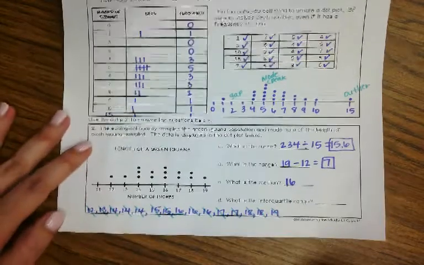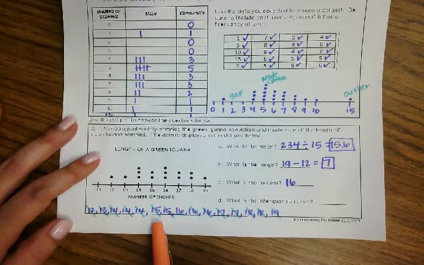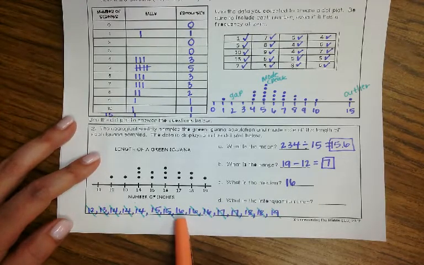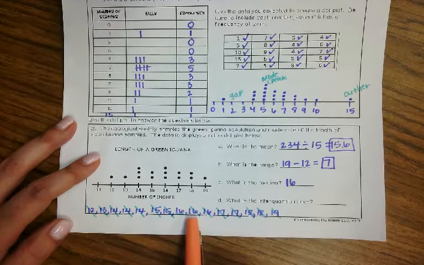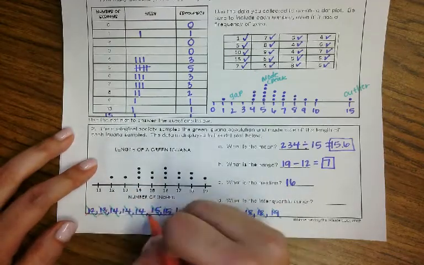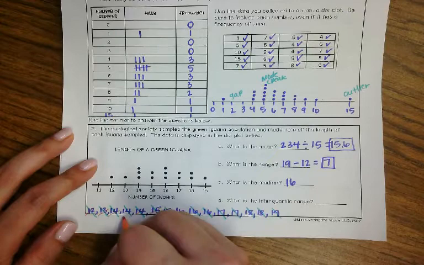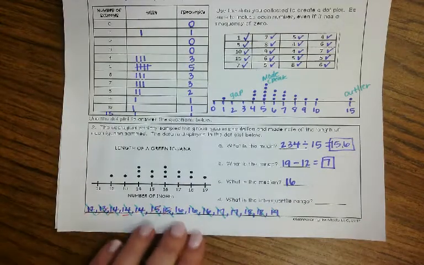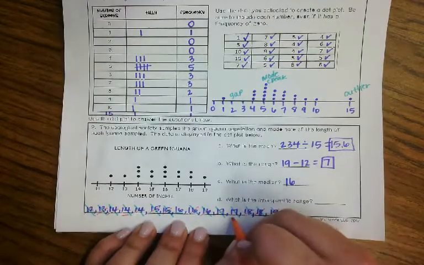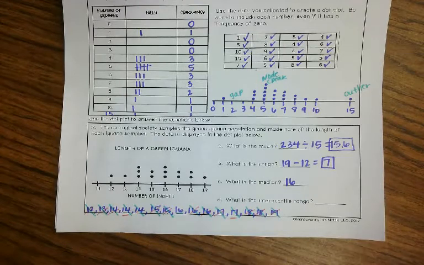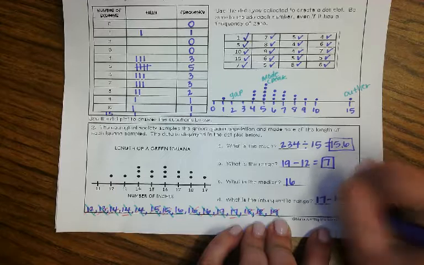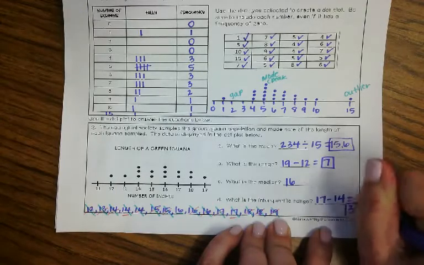Now for finding the IQR, we want to find the median of the lower half of the data and the median of the upper half of the data. Since our median was only one number, it will not be used in the lower half or the upper half. So there's the median of the lower half of the data, and here's the median of the upper half of the data. So for the IQR, we'll subtract those. And our IQR is 3.